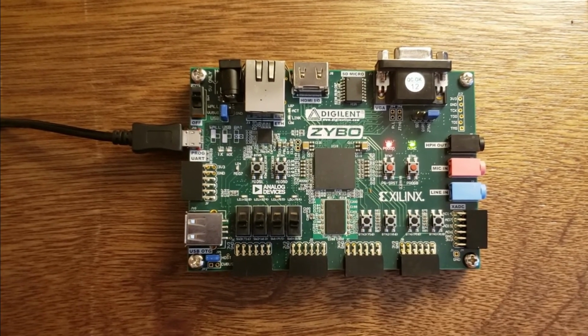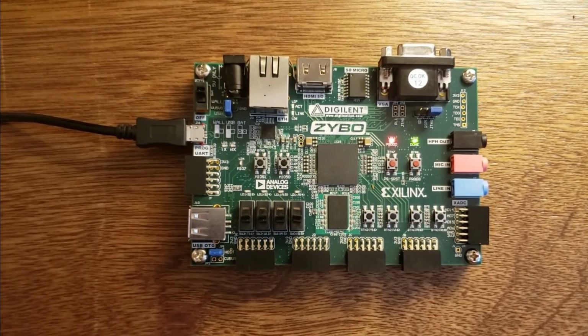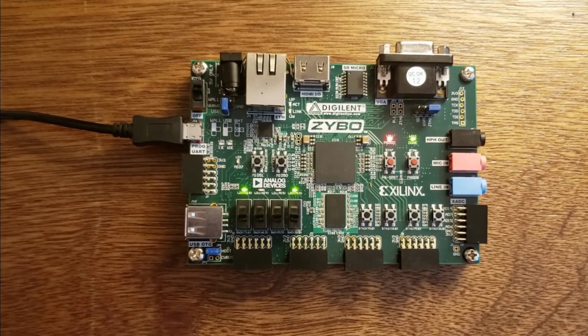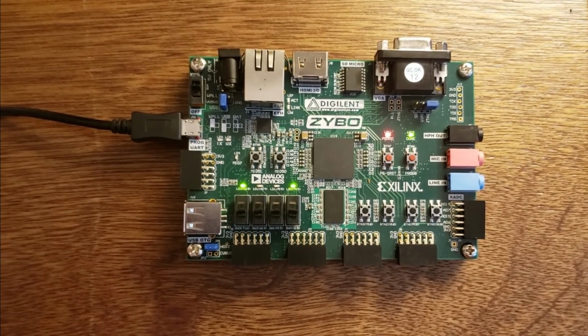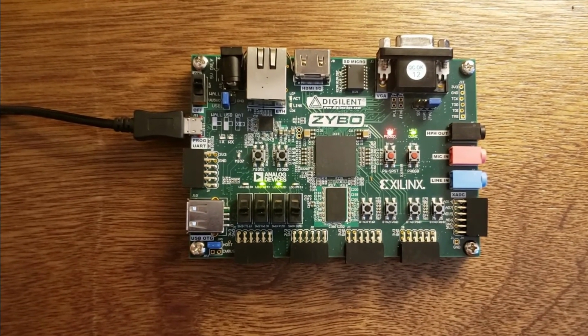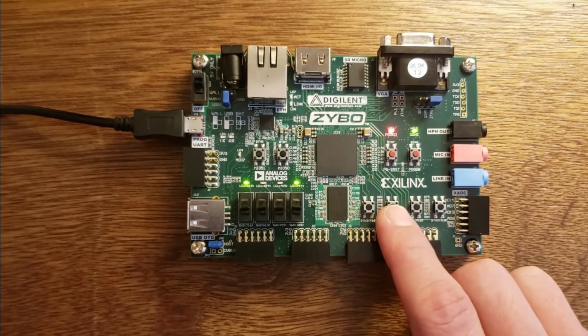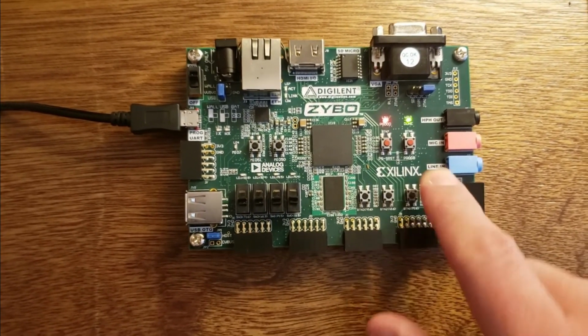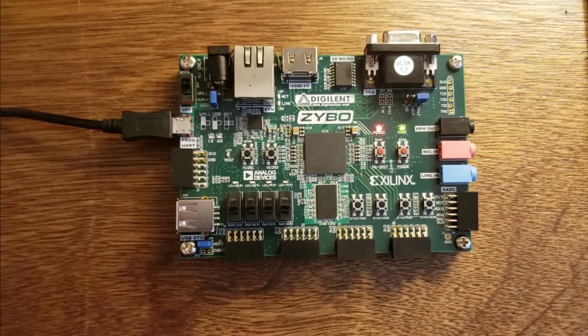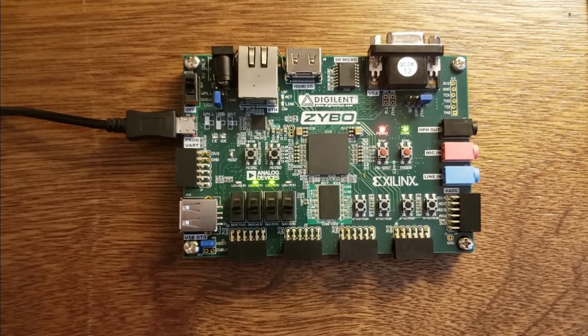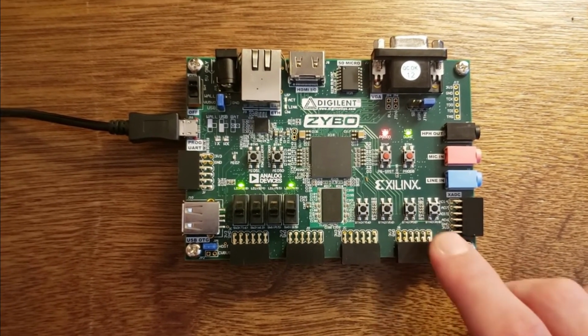And so let me turn them off again, and if I were to press button 1 from it being off, it'll just start toggling from where it left off. Same thing if I press button 0 from the off state. Just starts toggling from where it left off.